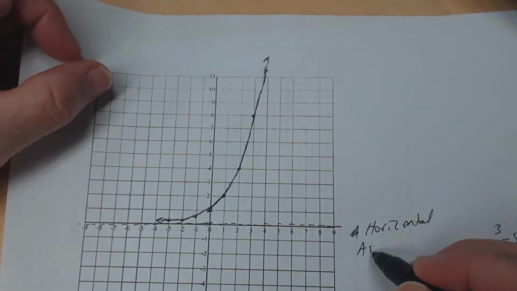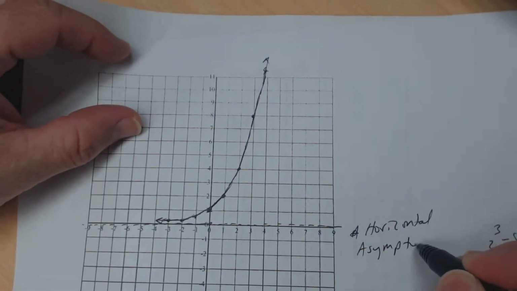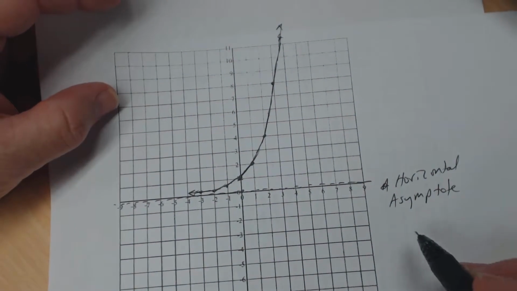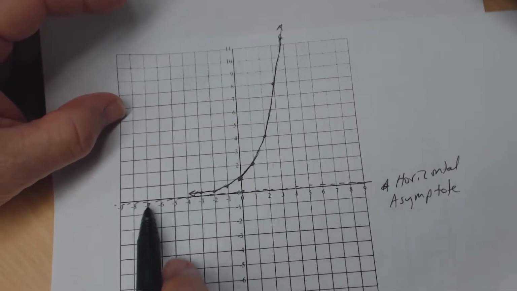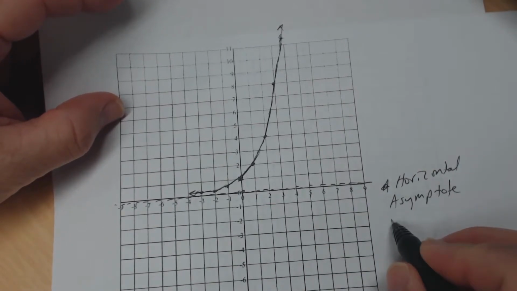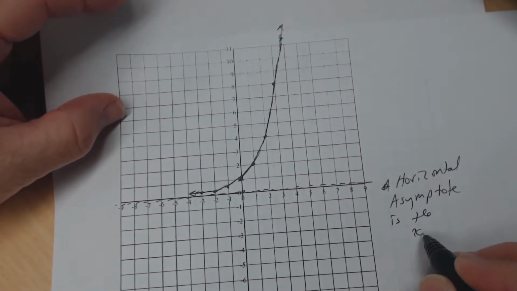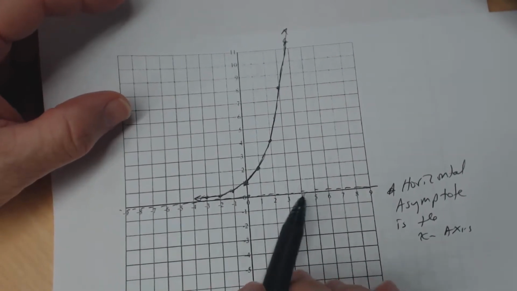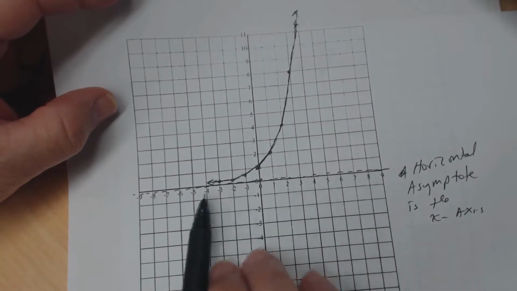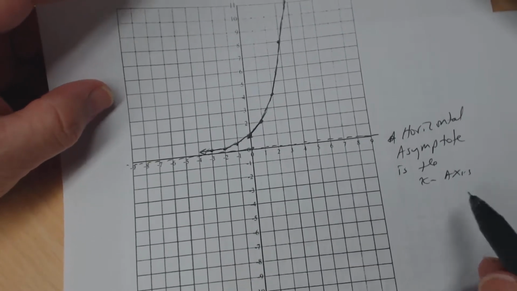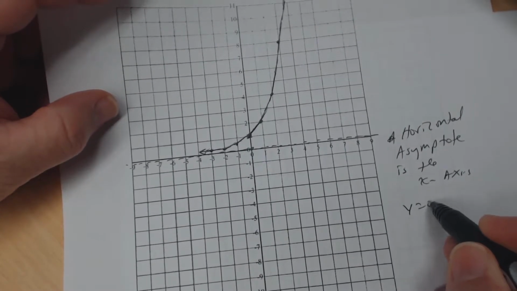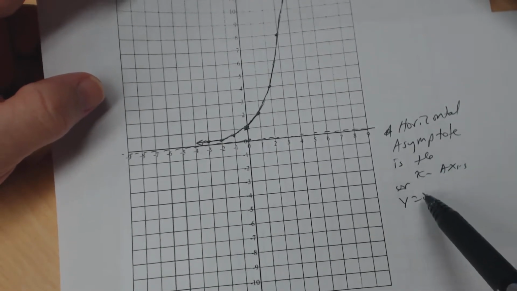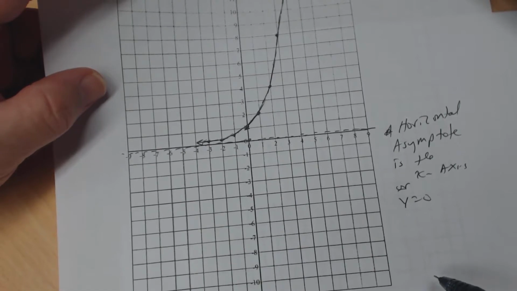Horizontal asymptote. So all exponential functions are going to have a horizontal asymptote. So the horizontal asymptote here happens to be the x-axis. Okay, so that's the x-axis. Remember, this is a horizontal line, so another way of naming the x-axis is y equals 0. So your horizontal asymptote is the x-axis, or you can say y equals 0.